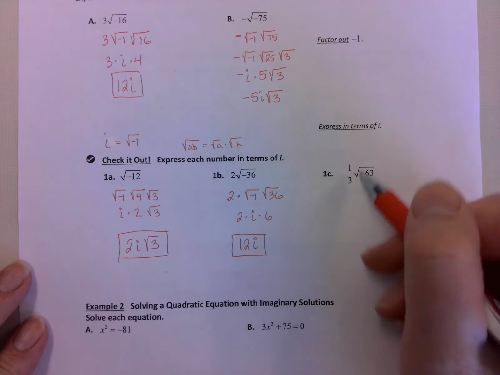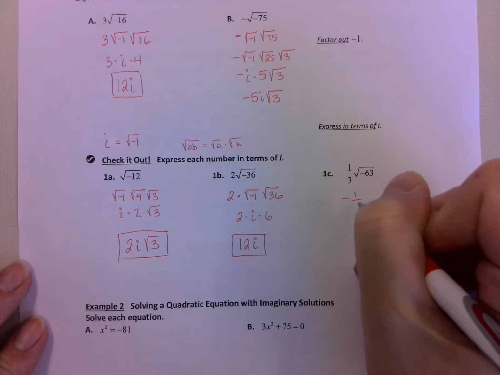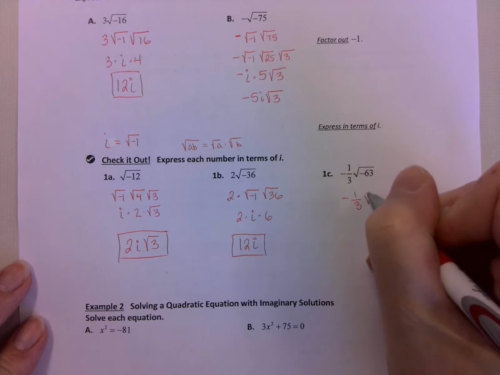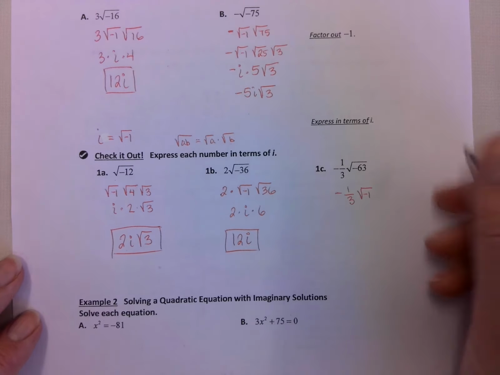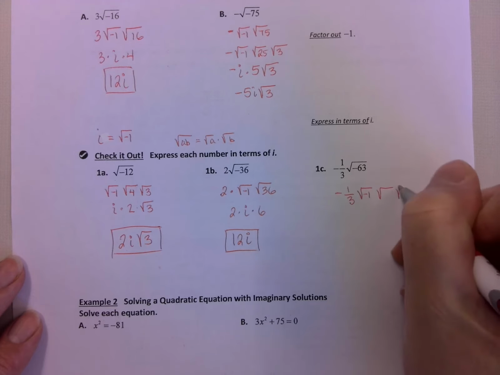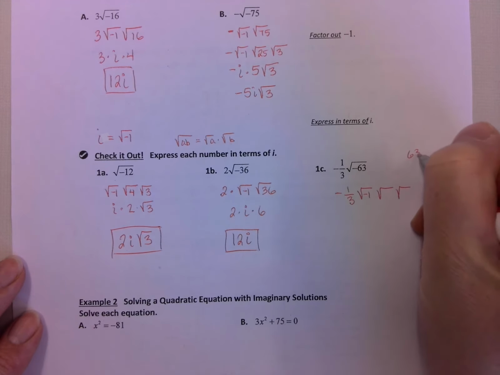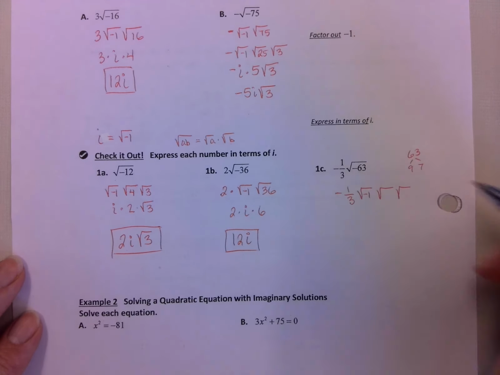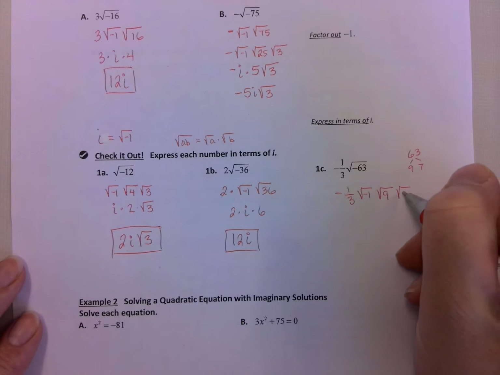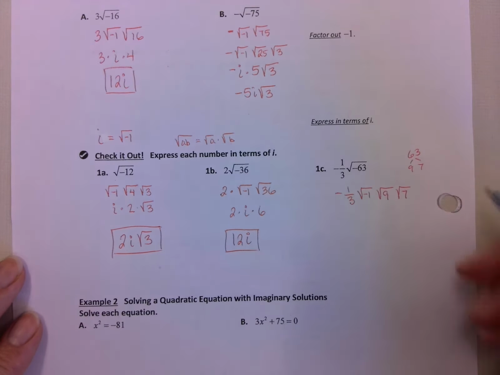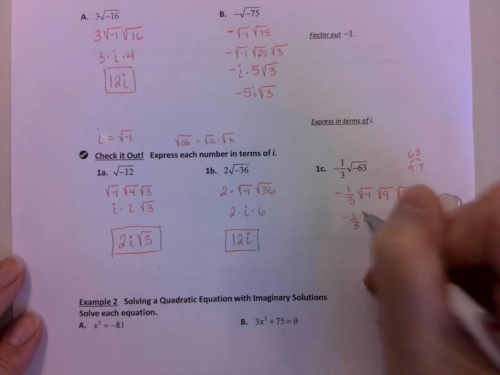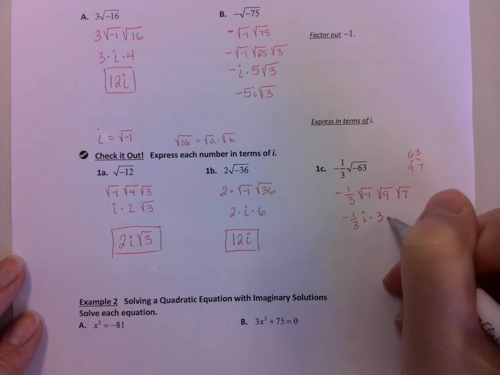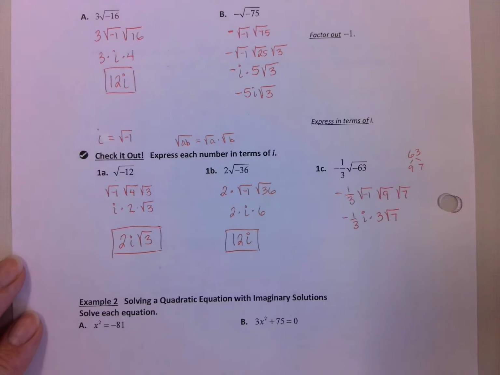All right, don't be bothered by that -1/3. It's just going to hang out, and we'll deal with it. Separate that -1. I think you really want to pull that in its own root. And then we need the biggest perfect square that goes into 63. So I'm looking at 9 and 7. So here we go. I've got -1/3 times i times 3 times the square root of 7.